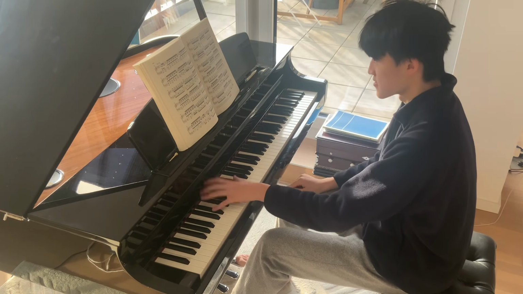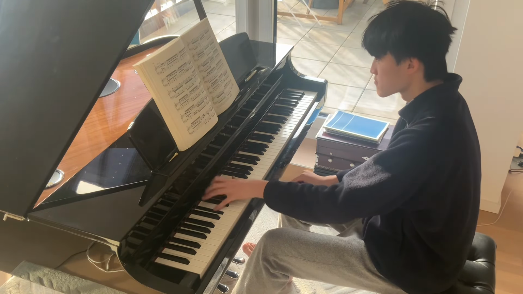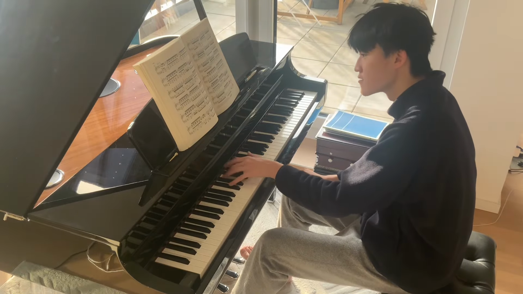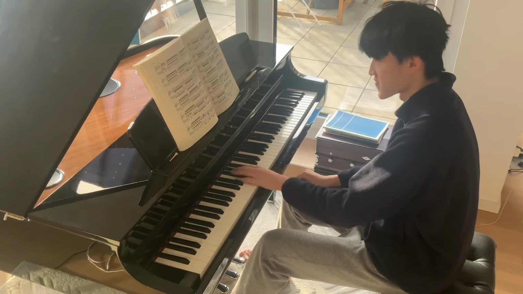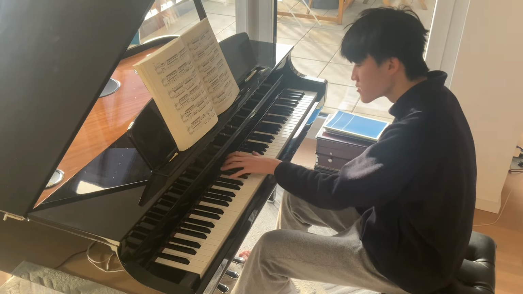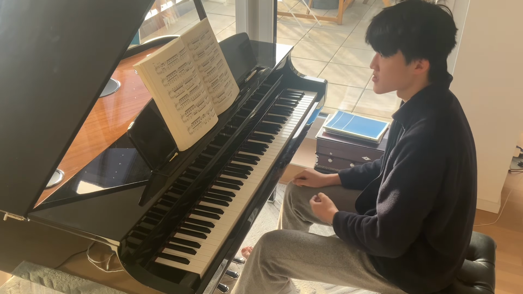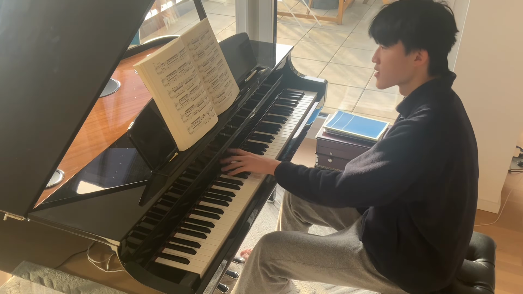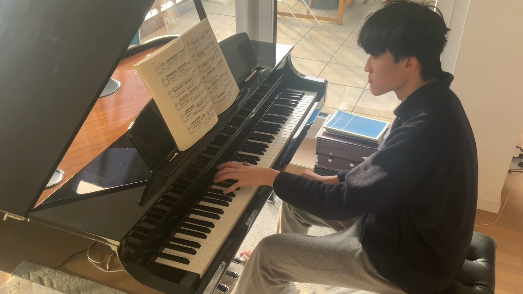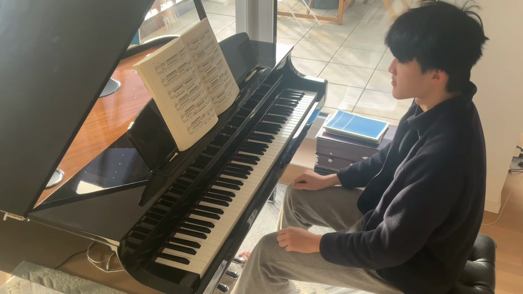And then the left hand. And then this sort of ornamented figures. Notice how the theme is on the upbeat. So if you put that together.